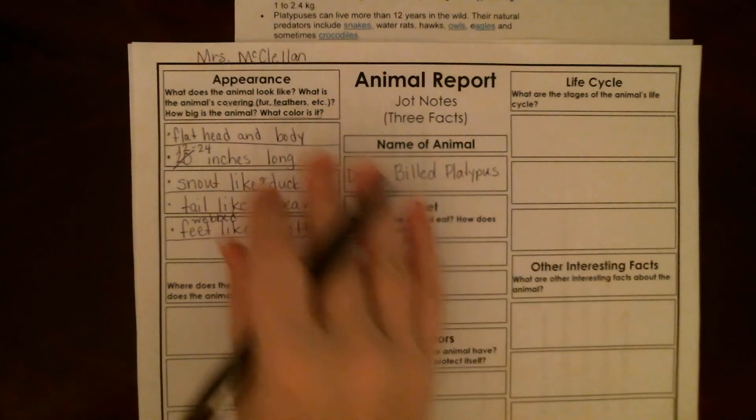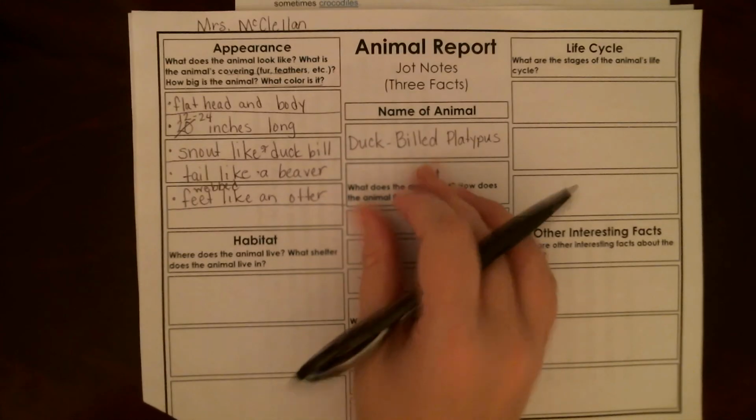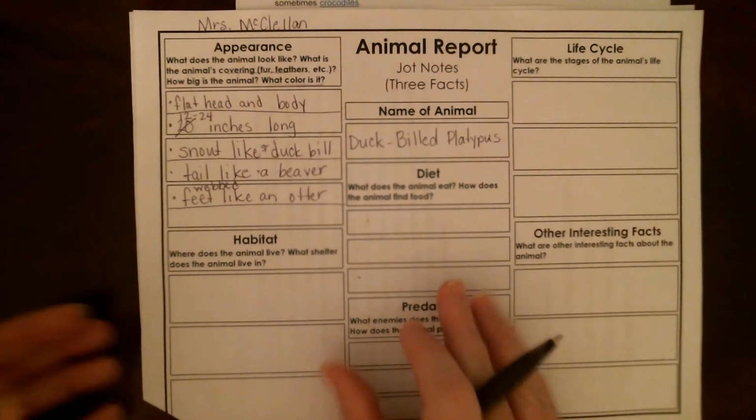All right, guys, so that's what you're working on today: the appearance, the habitat, and the diet. And that's it. I want you to send me a picture of just those 3 sections once you are finished.